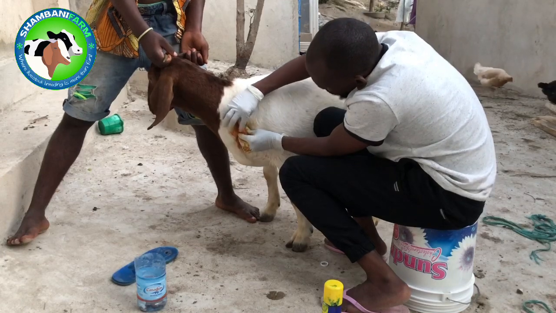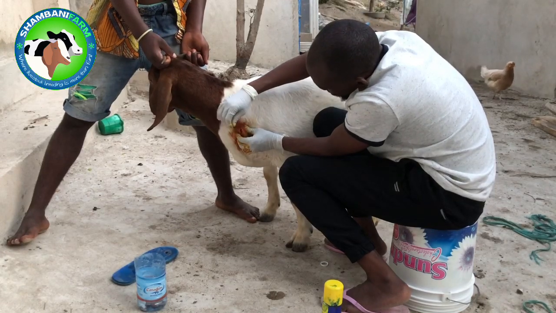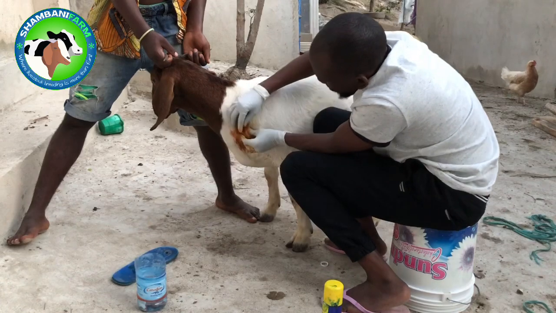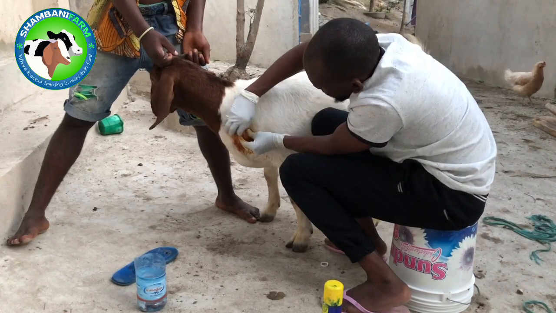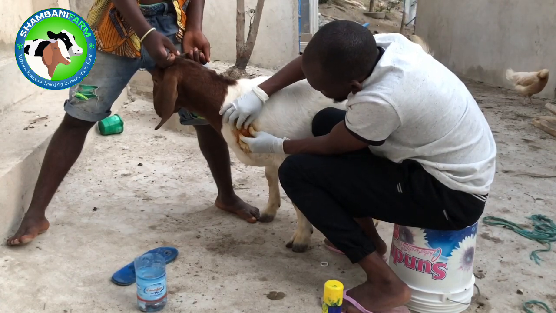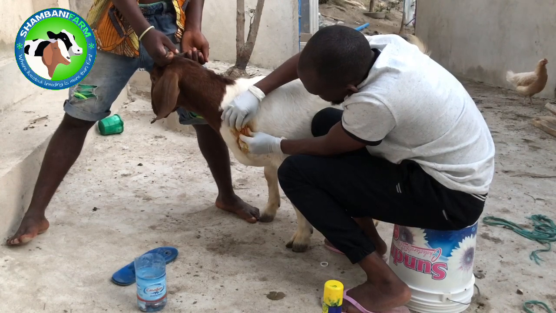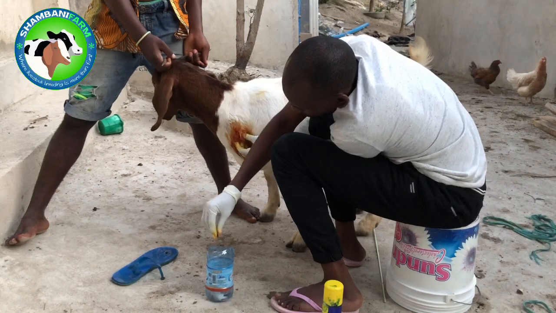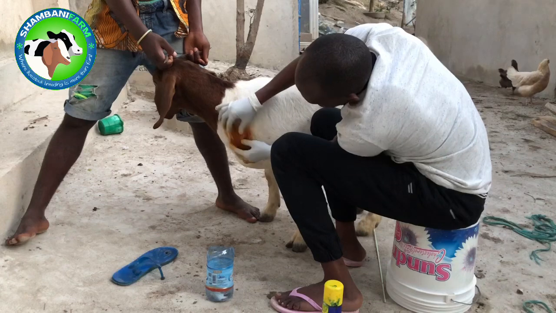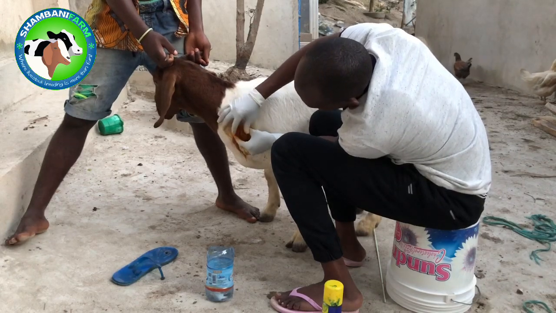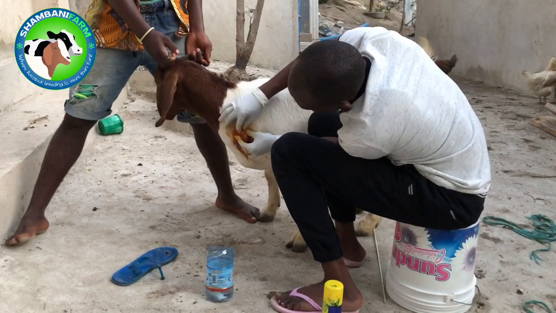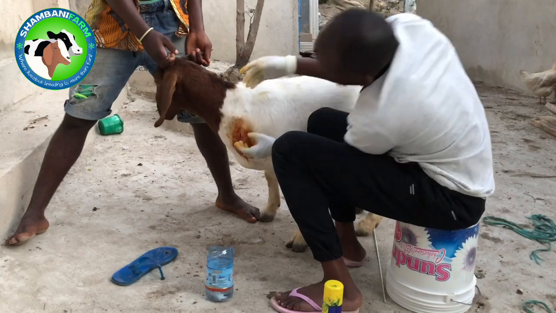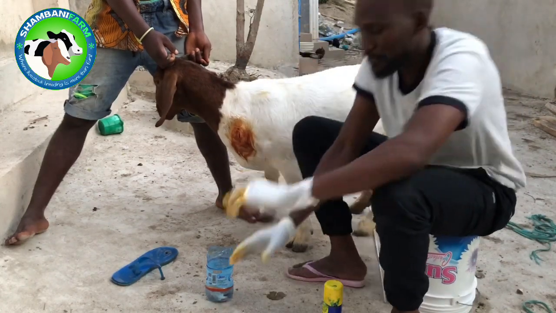So I'm going to remove that and remove the other one as well. This gives us assurance that the medicine is well inside the wound.